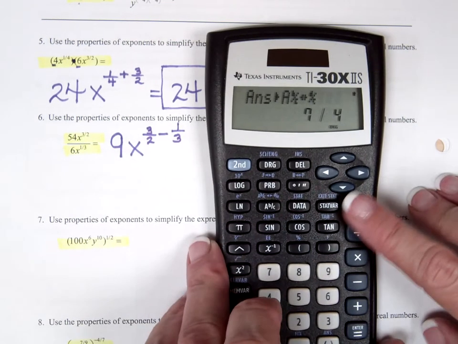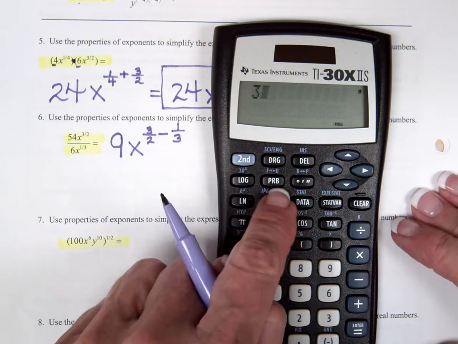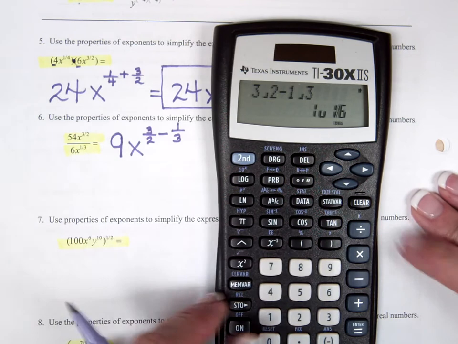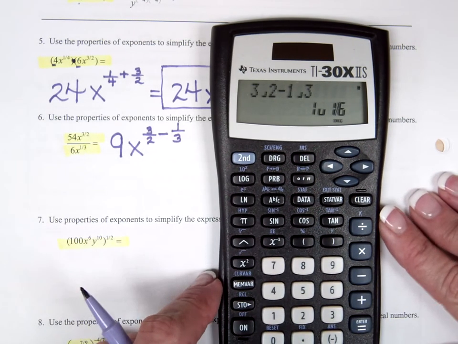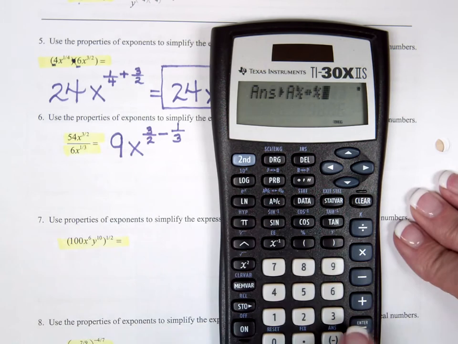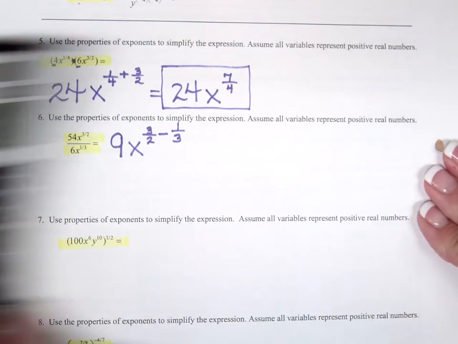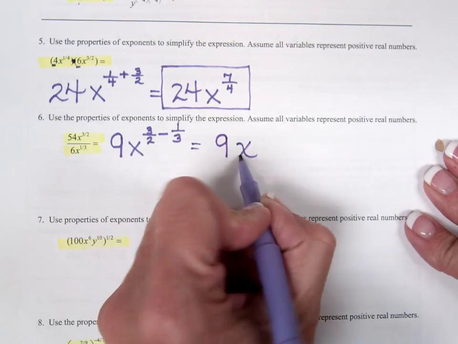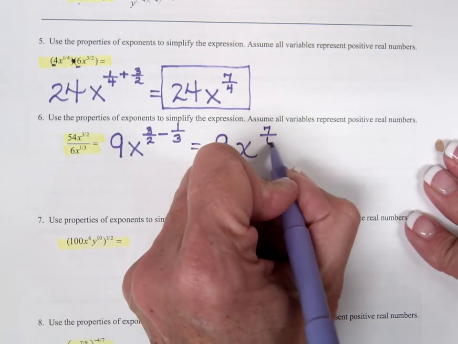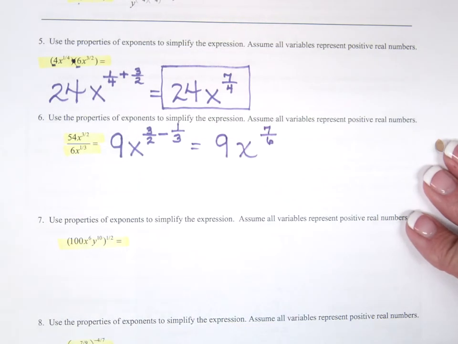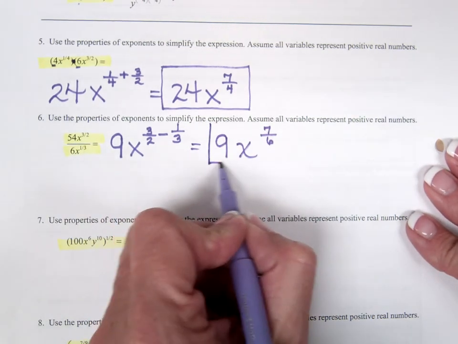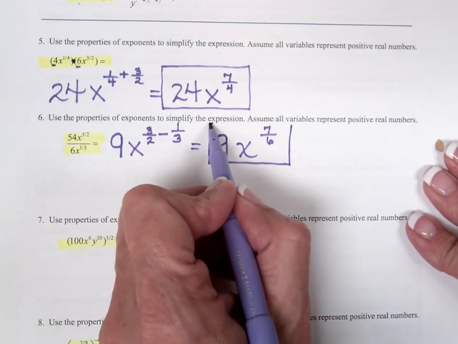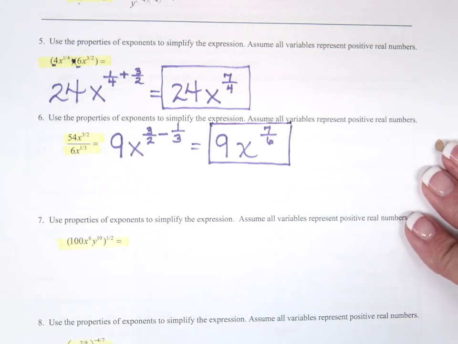So then we type that in, 3 fraction bar 2 minus 1 fraction bar 3. Oops, another mixed number. So we hit second fraction key, 7/6. So our answer is 9x to the 7/6. And it says write your expression, use the properties to simplify the expression. Okay, there we go. So we are simplified.